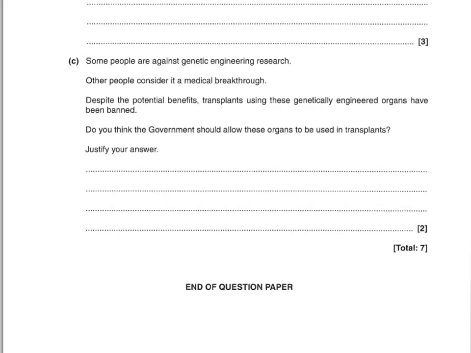So first you've got to give either a pro or a con. So anything for these cons, you could say it's creating an artificial situation that would not occur naturally, so it's not natural. You could say that people will be unsure of the consequences of using other mammals' organs inside of humans. You could say it's unethical, or some people may consider it unethical. You could say you may consider it against religious beliefs.